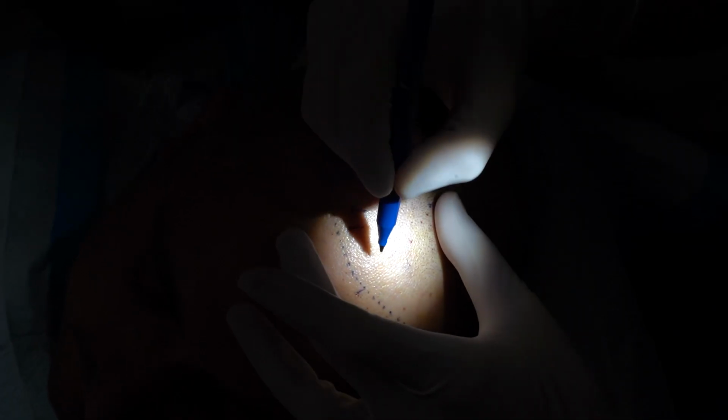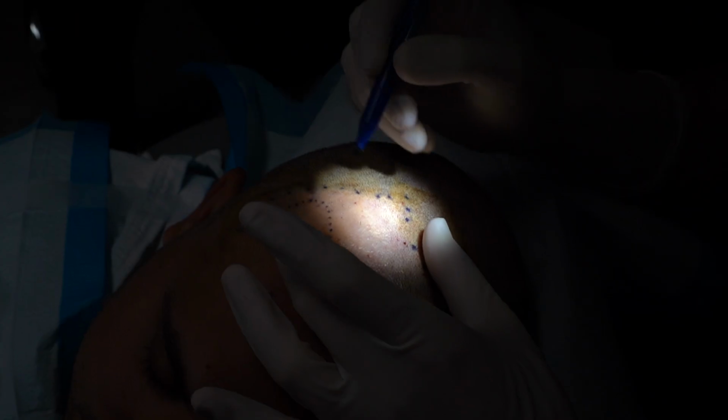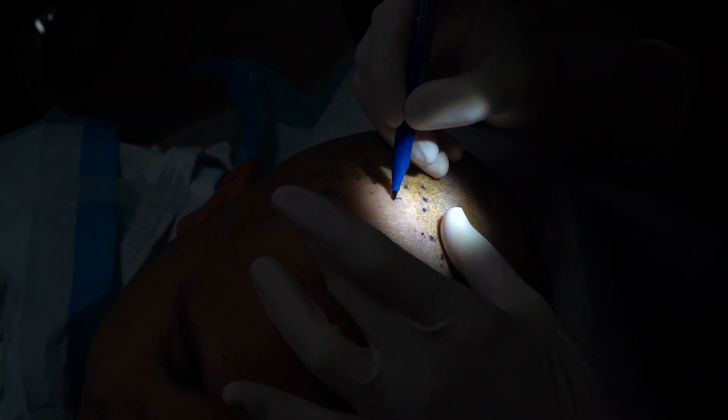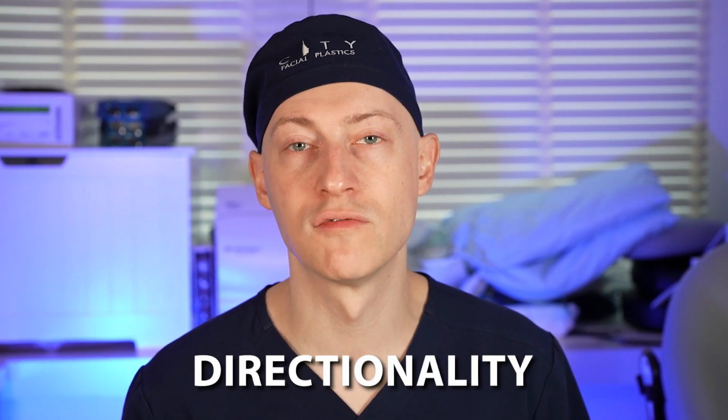Now, sometimes the hairline has no nearby hairs and you're just working on a bare zone. In this case, you observe the closest hairs to the area and you essentially transpose the direction onto the bare area. You need to be careful not to abruptly change the directionality. And if you need to change direction, you have to do so gradually.